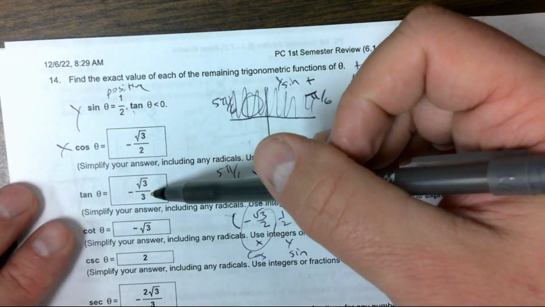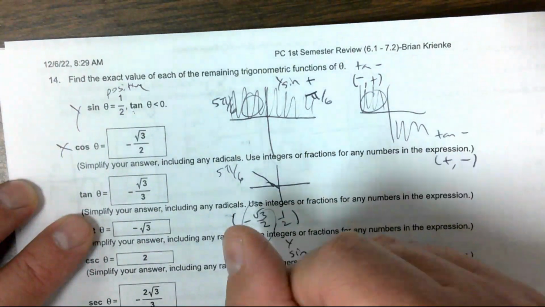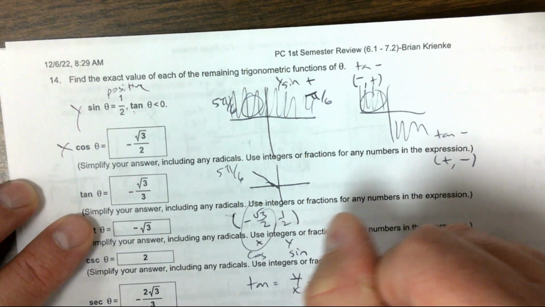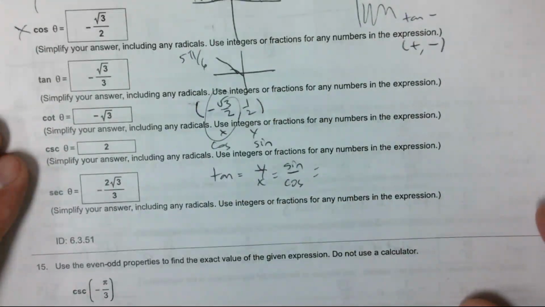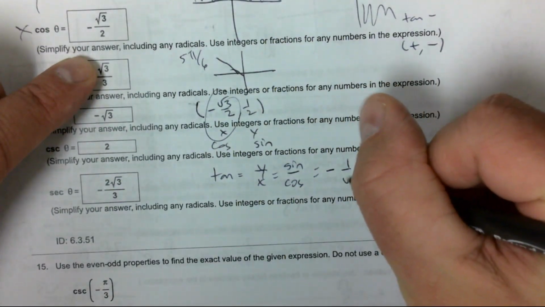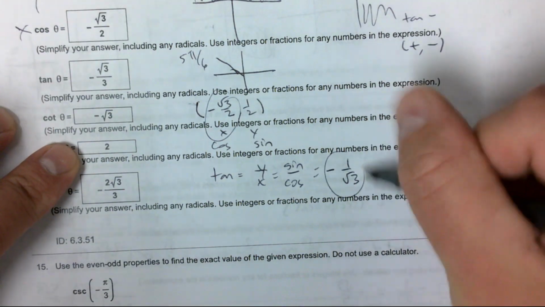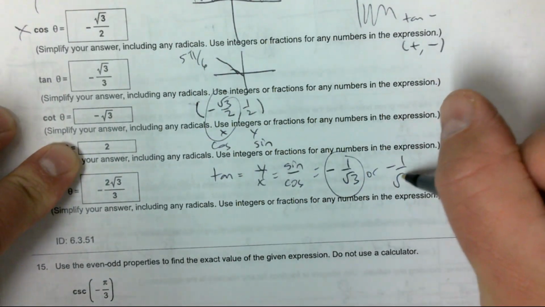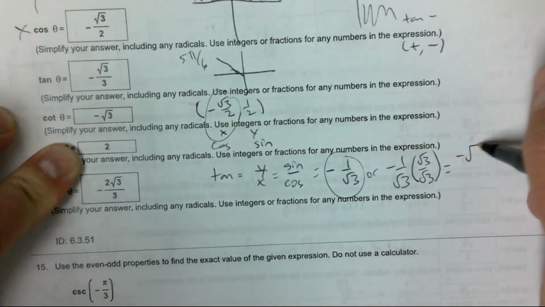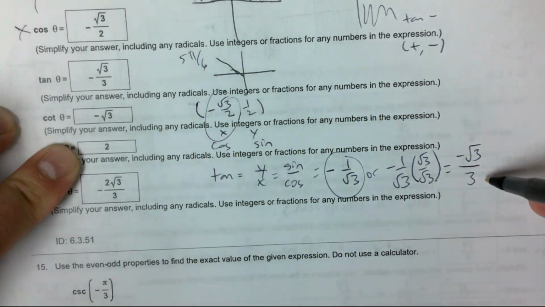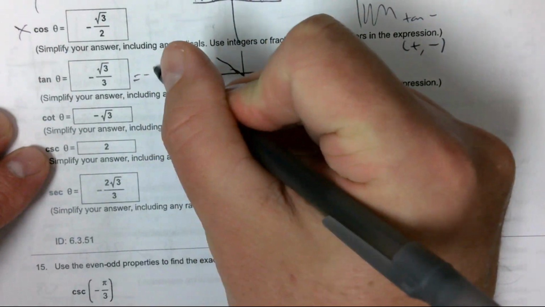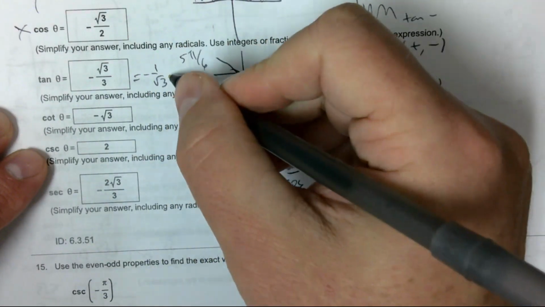Then for tangent, you're going to do y over x, or sine over cosine. And that's going to be negative 1 over square root of 3. And you could use that as an answer, or you can have it like square root of 3 over square root of 3, rationalizing. So that becomes negative square root of 3 over 3. Again, I usually prefer not rationalizing it, because right away you flip it.